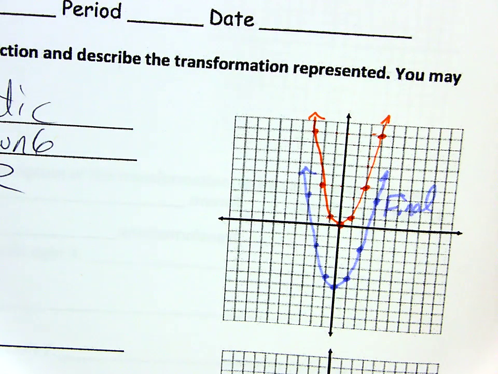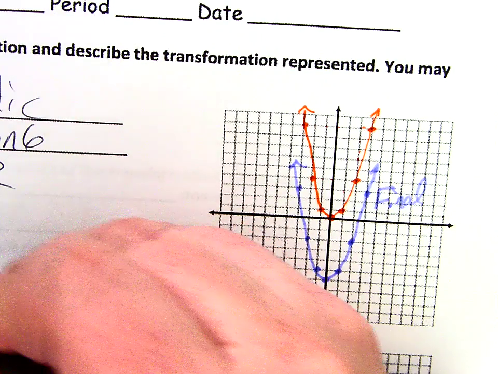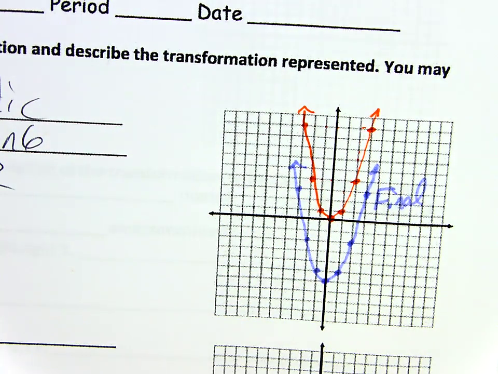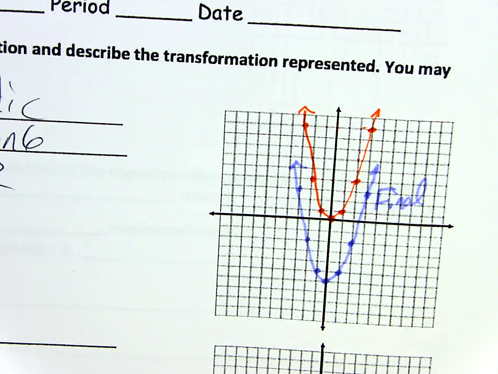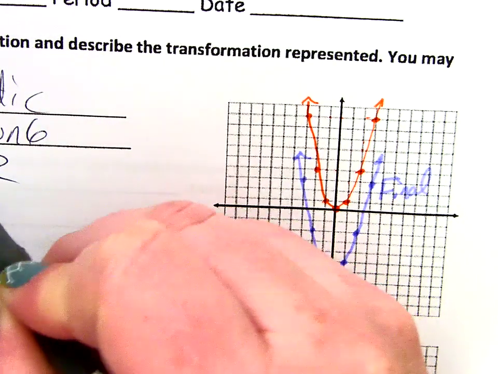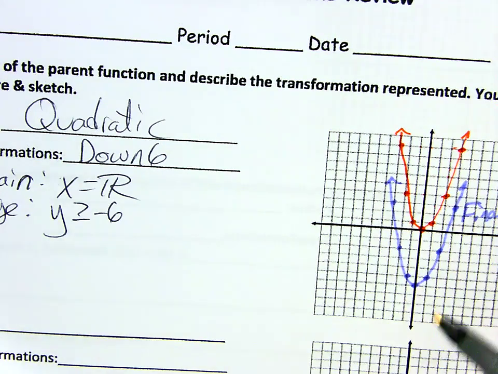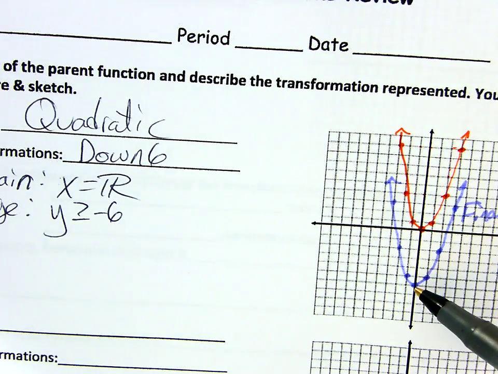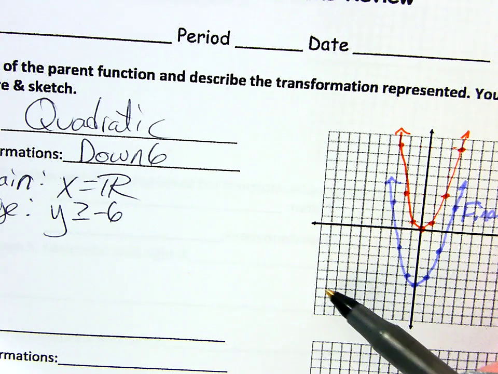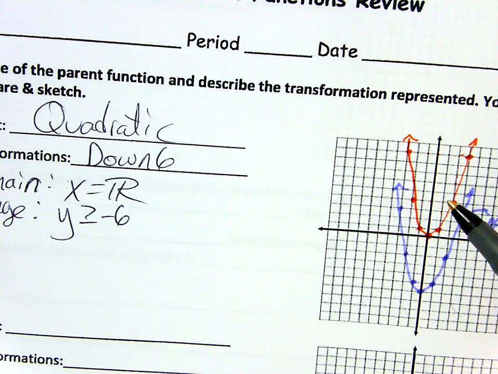How about the range? Y is going to be what? Yes, Ashley. You got it. Greater than or equal to -6. That's my -6 is the smallest y value I ever get out, and then I'll get everything above it. I don't ever get these ones down here. So my range, greater than or equal to -6.